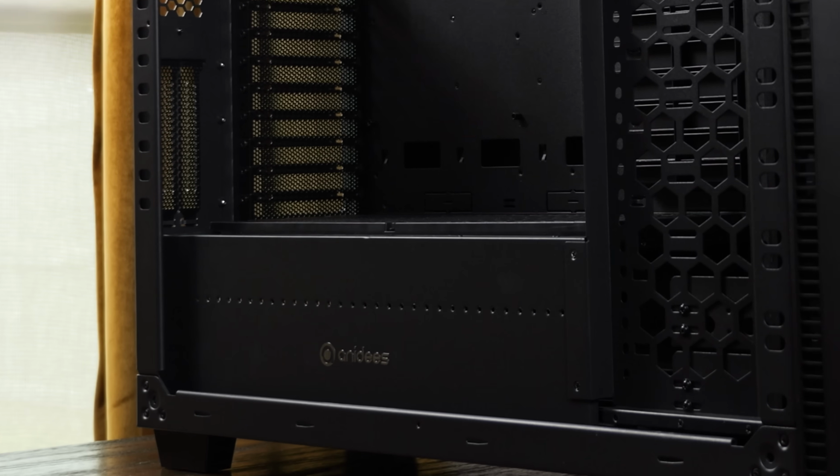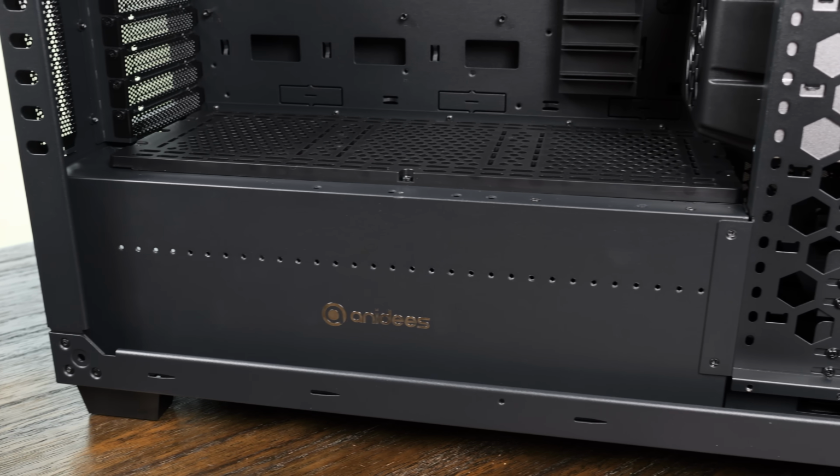But even if I had, well, you might have noticed another major flaw with this case, which is the giant power supply shroud.